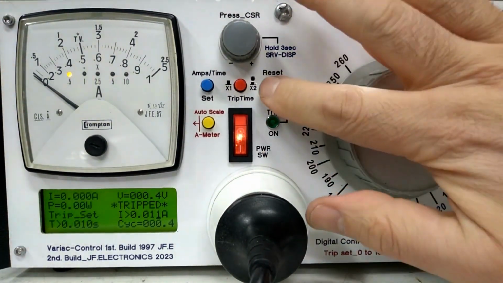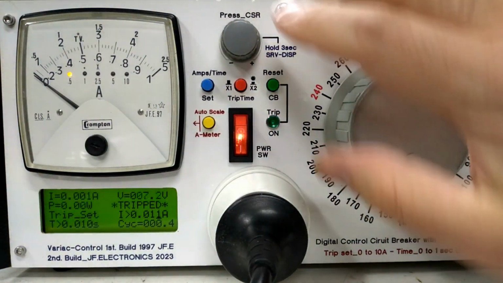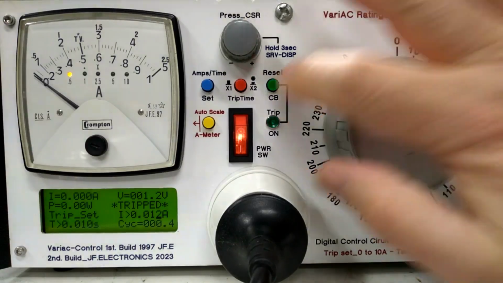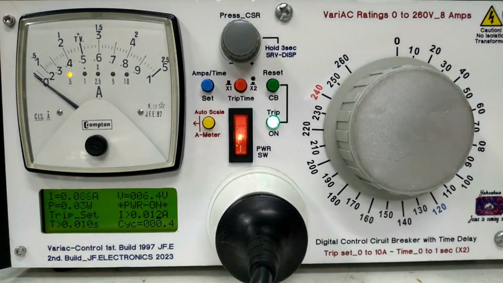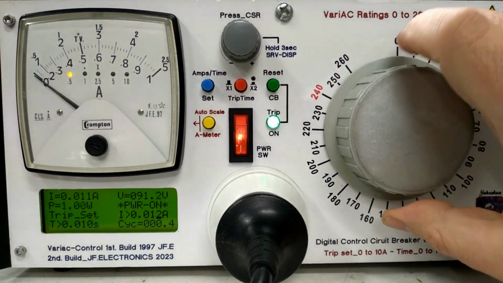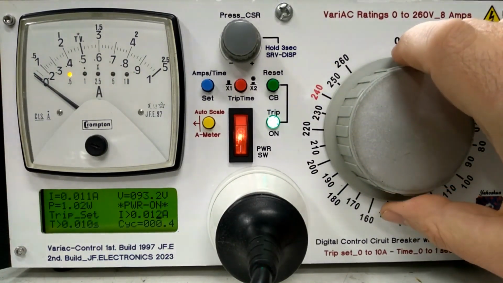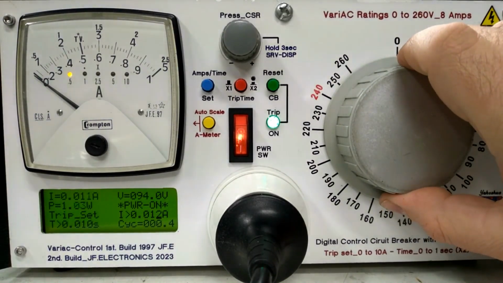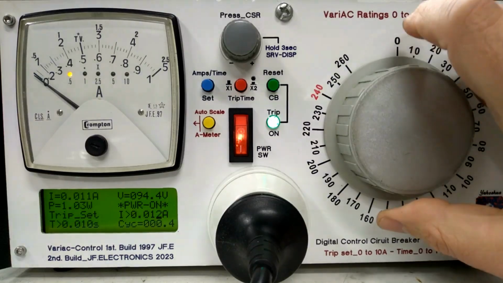Press the reset, should trip. Okay, go up to 12 milliamps and it shouldn't trip. And there you can see it's not tripping. Okay, so I'll go a bit more with the voltage. It's flicking to 12.